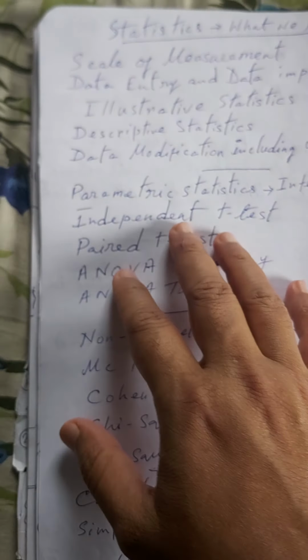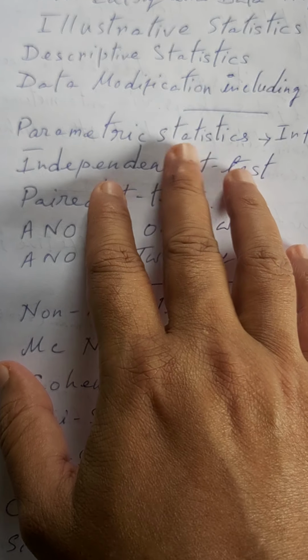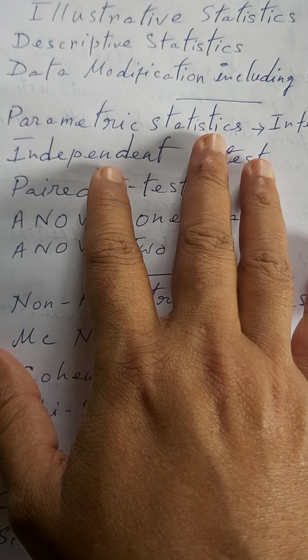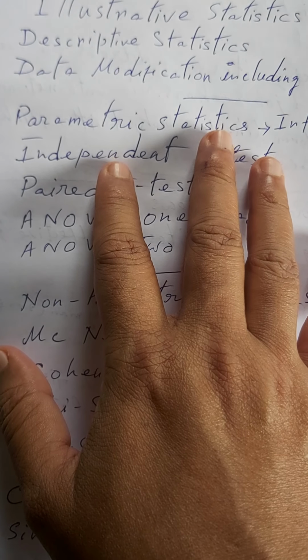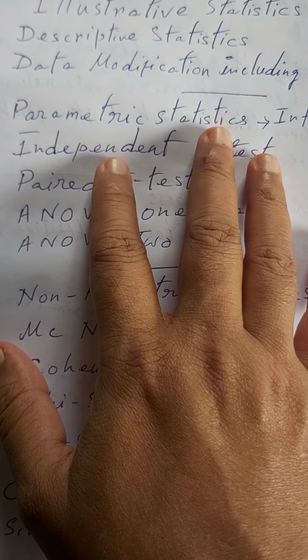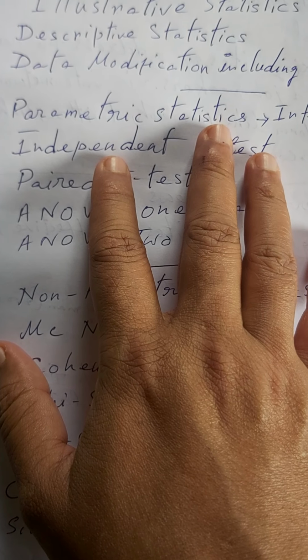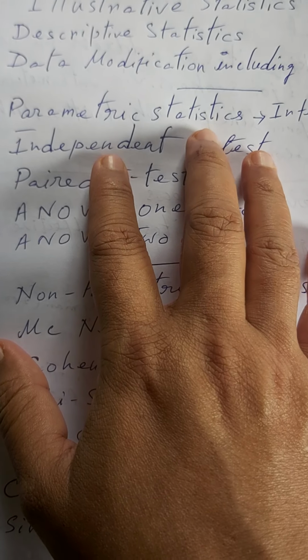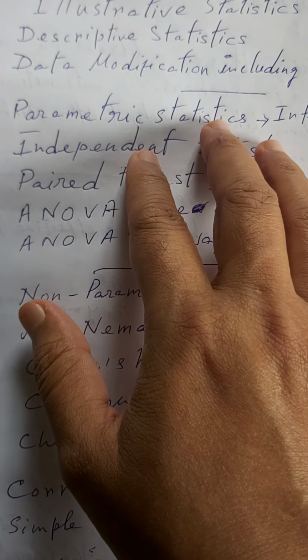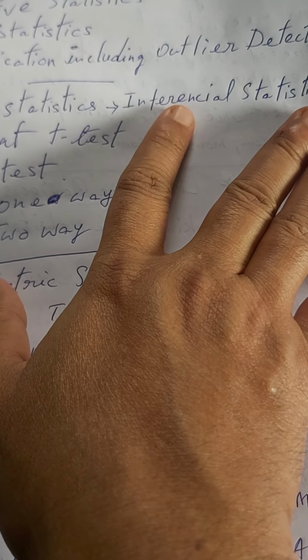Well, in the next part, we'll discuss parametric tests. So, what is a parametric test? Why do we use parametric tests? Why do we not use descriptive statistics instead? Why do we use them? We'll check the data and everything. We will discuss all about parametric statistics, and parametric statistics, we all know, is inferential statistics.